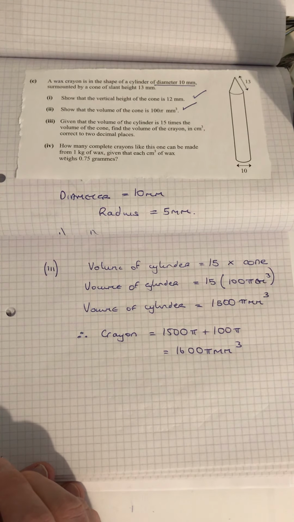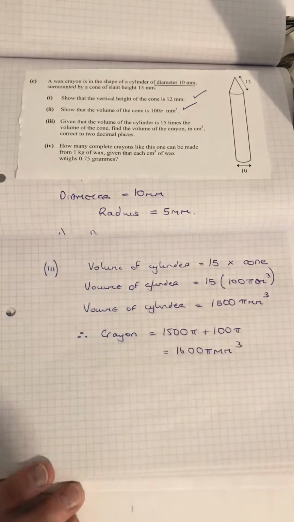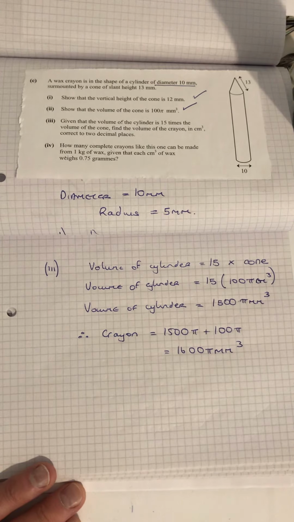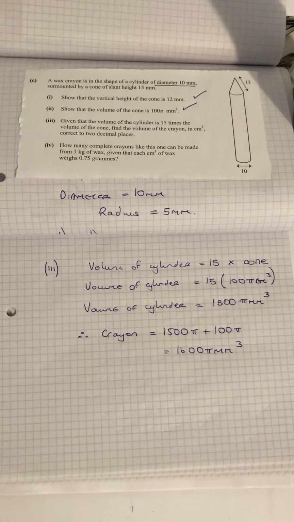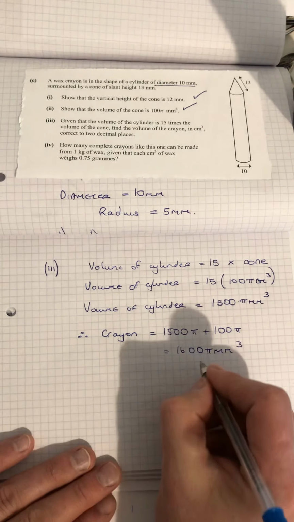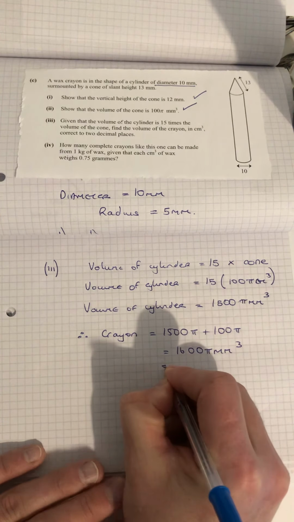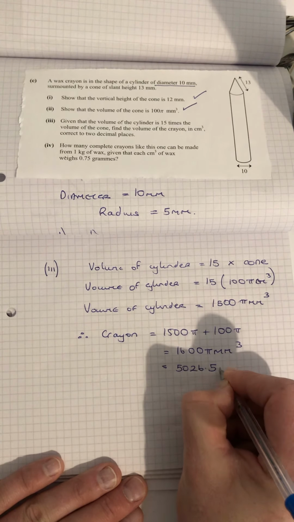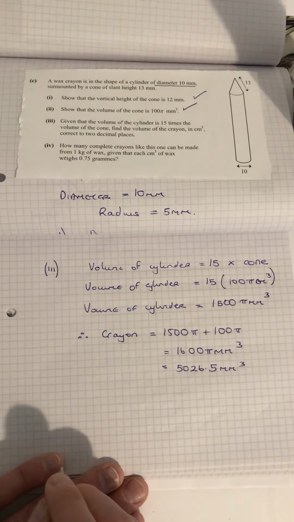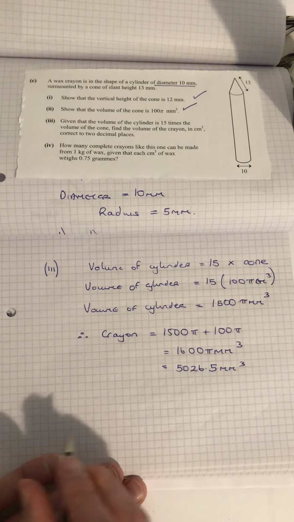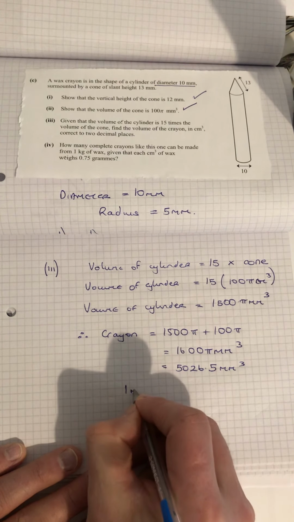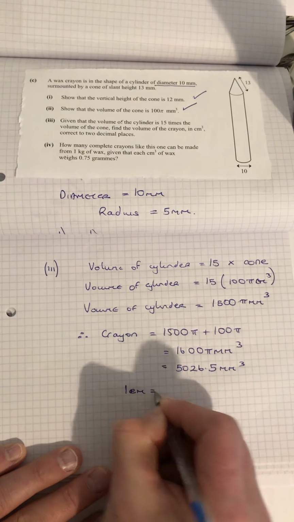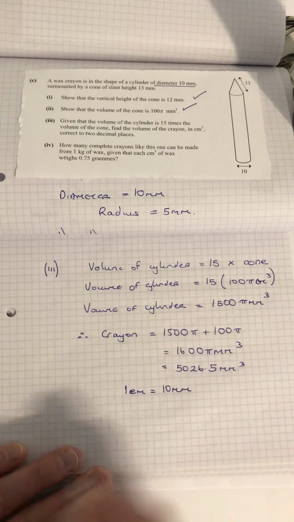Okay, we want to convert that to centimeters. So 1600 multiplied by pi is equal to 5026.5 millimeters cubed. Okay, 1 centimeter is equal to 10 millimeters.